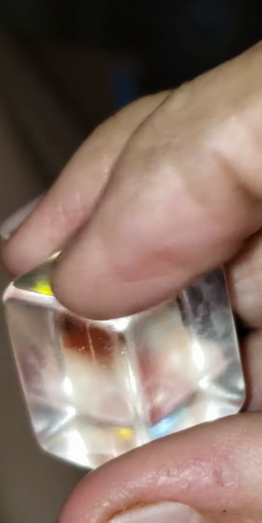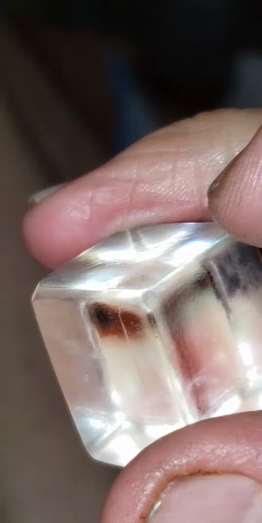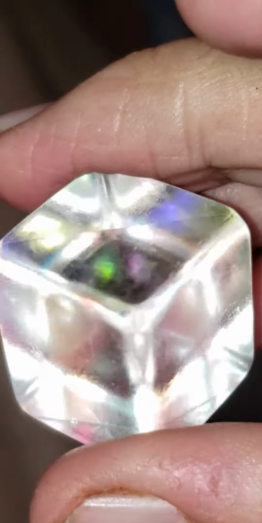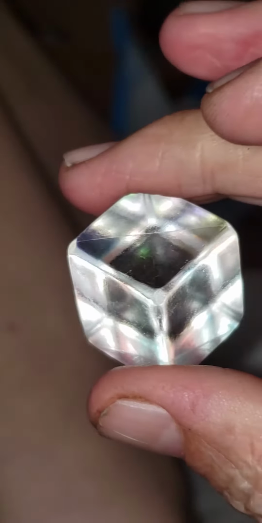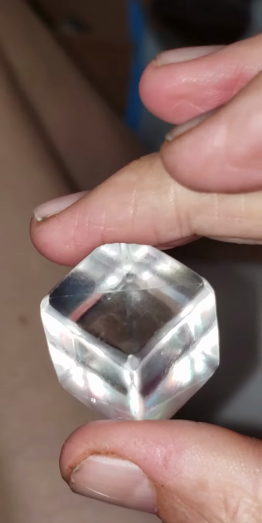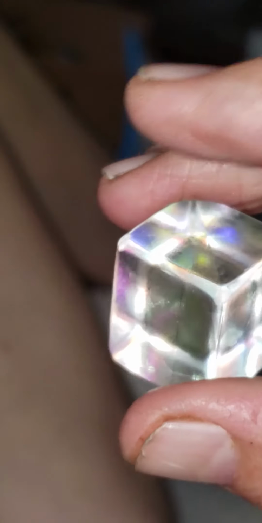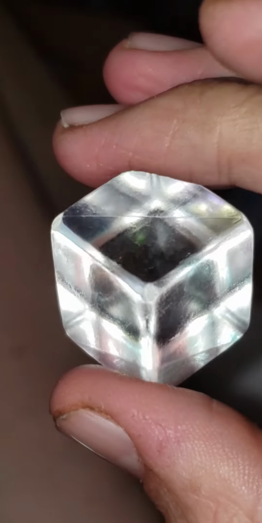Okay, and diamonds always have some sort of box-like structure on their crystal. And that's what makes them cubic in one direction. But if you look, count the number of sides you can see. 1, 2, 3, 4, 5, 6.